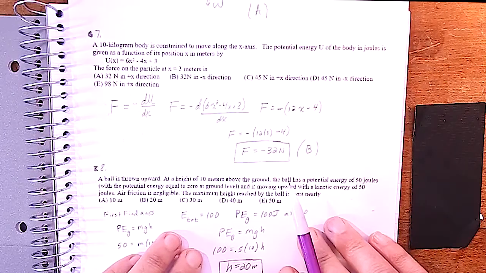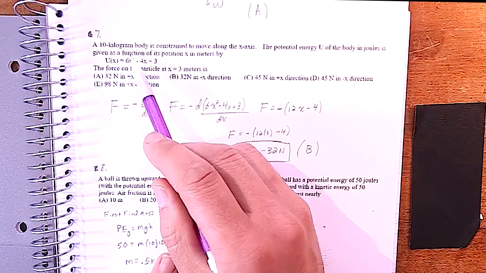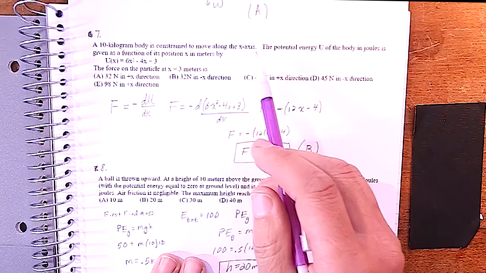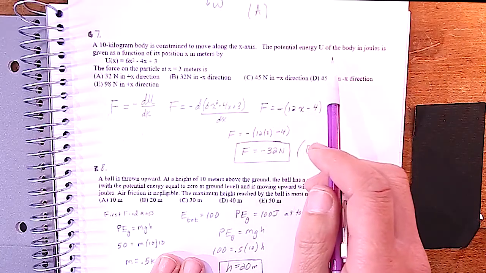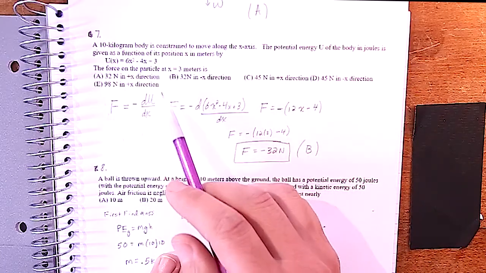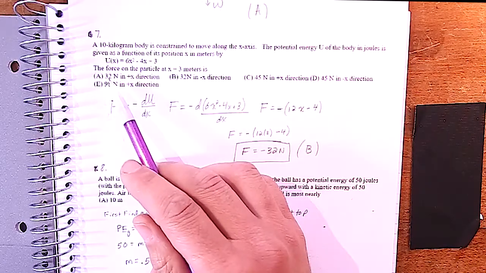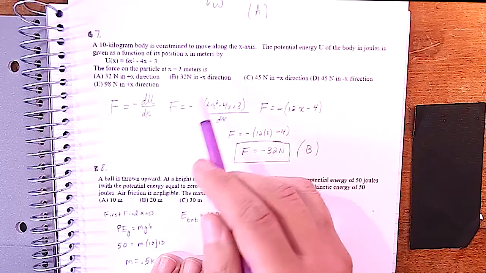Okay, in this one, we have a 10 kilogram body. It's moving along the x-axis. They give us the potential energy of the body in joules by this function here. And the question is, what's the force on the particle at 3 meters?